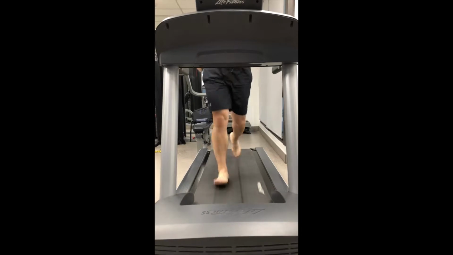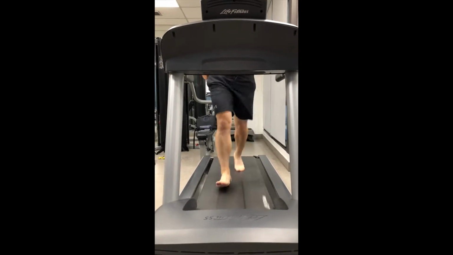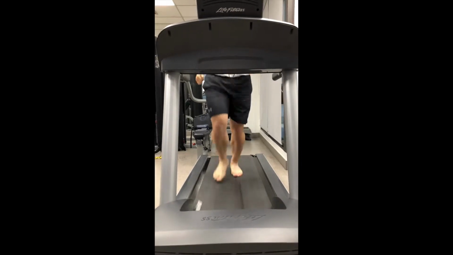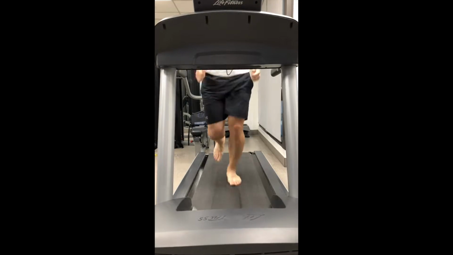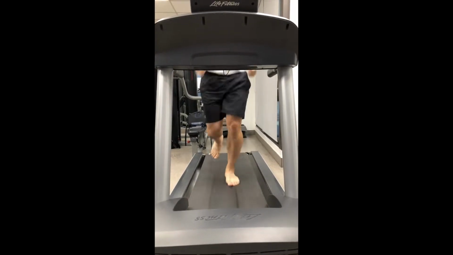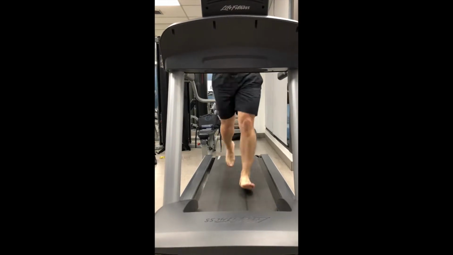This vantage point very noticeably demonstrates the asymmetry in initial contact angle of the foot to the ground. You'll notice the right limb swings forward and the foot makes contact to the ground with less than 10 degrees between the sole of the foot and the ground, while the left limb makes initial contact to the ground with an angle greater than 10 degrees between the sole of the foot and the ground.